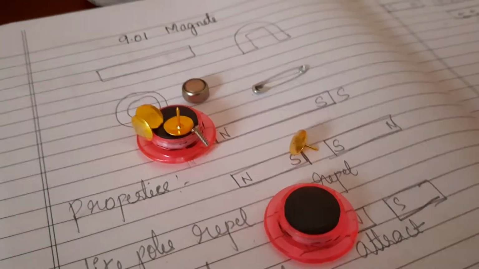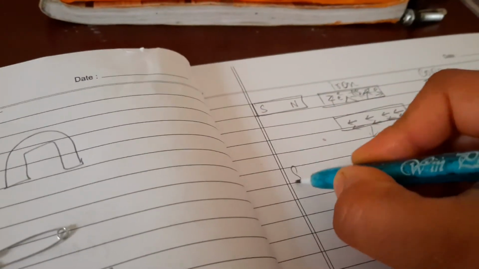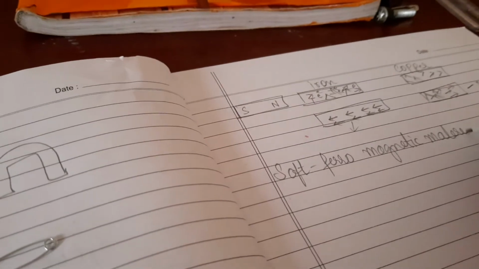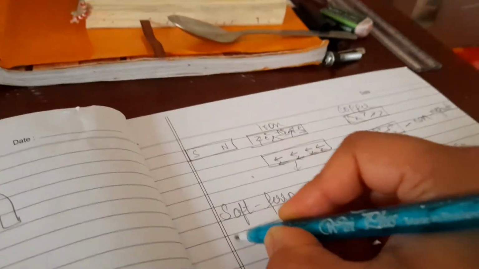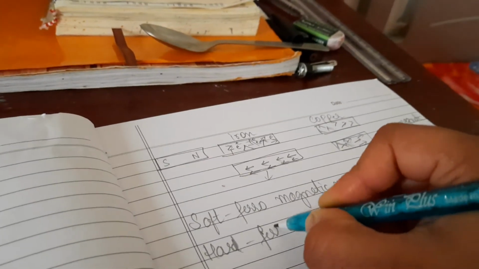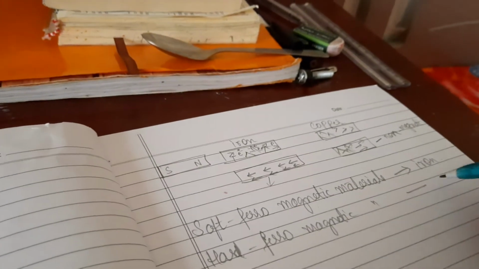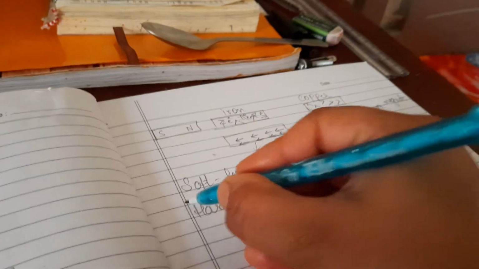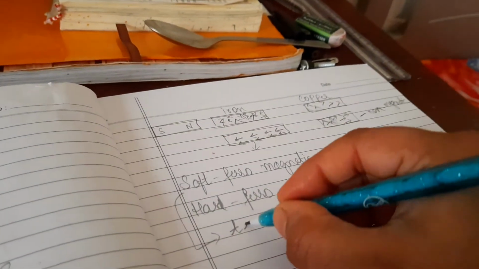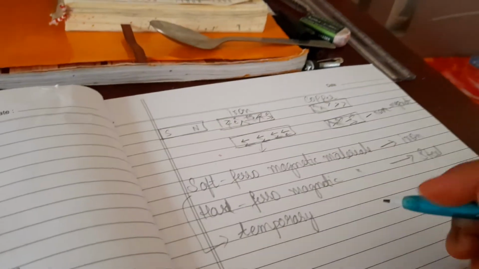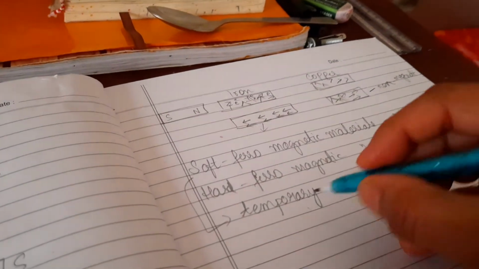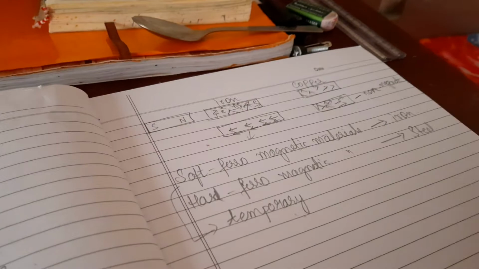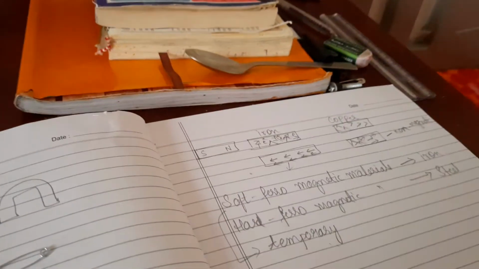The material which can easily be magnetized is called a soft ferromagnetic material. An example of a soft ferromagnetic material is iron. Whereas a hard ferromagnetic material is one which is very hard to magnetize. Soft ferromagnetic materials are used in making temporary magnets, since they can easily be magnetized and easily demagnetized. Their magnetism remains temporary. Whenever there is a magnet, they behave as a magnet, but when there is no magnet, they just behave as a metal, like plain iron.